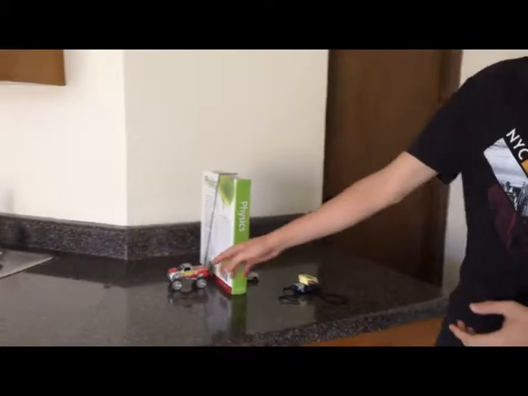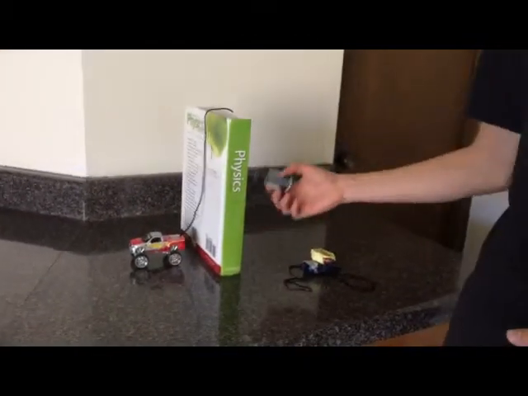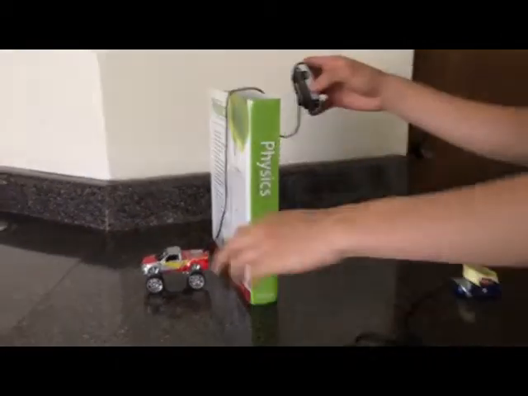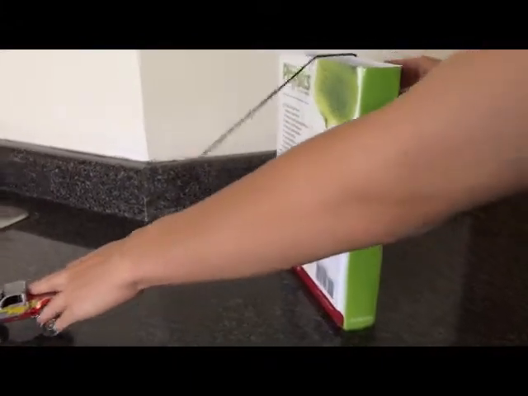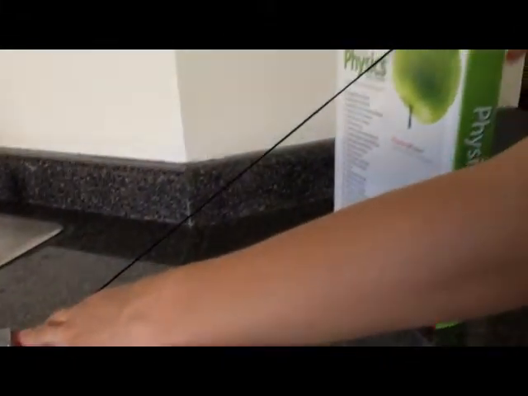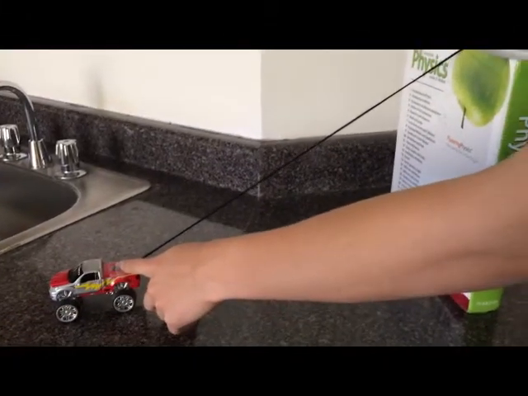Hi, I'm Humberto and I'm going to explain the experiment. In this experiment, I used three cars. This one is a truck, and this car has more weight. What I'm going to do here is put this car right here and the truck right there. And what I'm going to see is the force and the acceleration that is explained in the second law of motion.